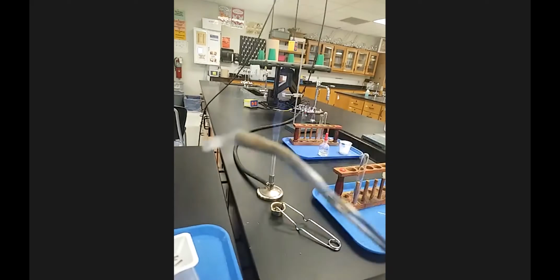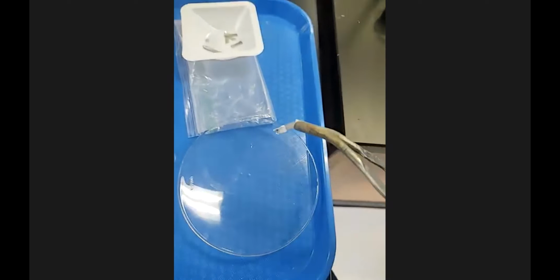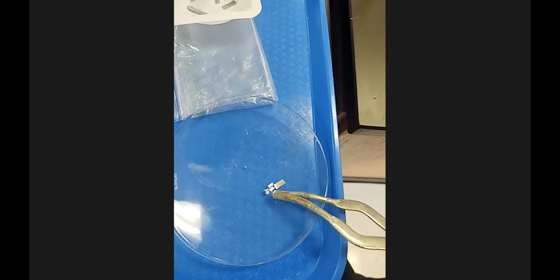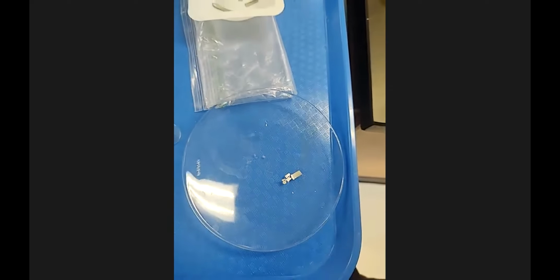Sorry, let me put this full on. Now you can see the part that's kind of charred versus what the tongs are holding. And I'm going to bring that down to this little watch glass here. And as I set it down, you can see that it just kind of crumbled there.